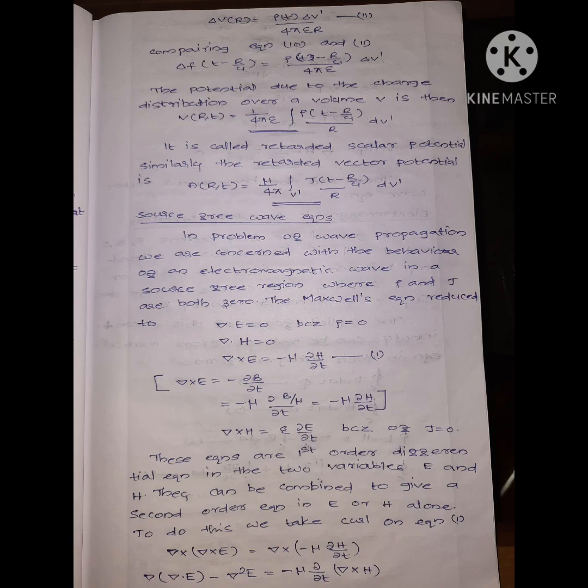For a static point charge, ρ(t) Δv′ at the origin, ΔV(r) = ρ(t) Δv′ / (4πεr). Comparing this equation and the equation of v(r,t), we get Δf(t − r/u) = ρ(t − r/u) Δv′ / (4πε).